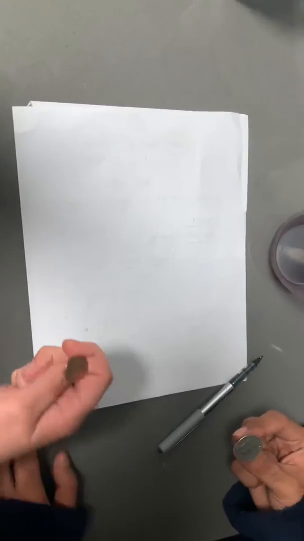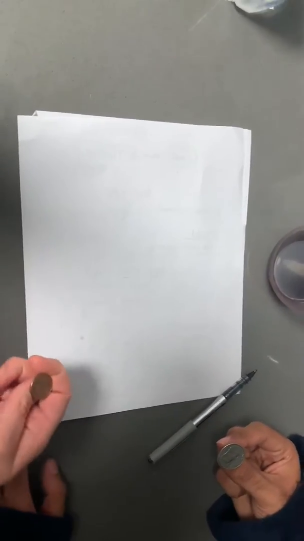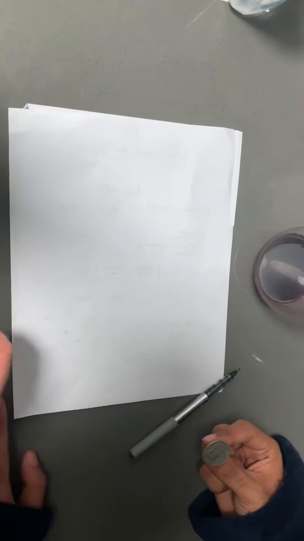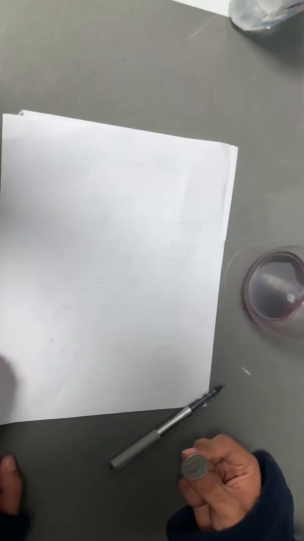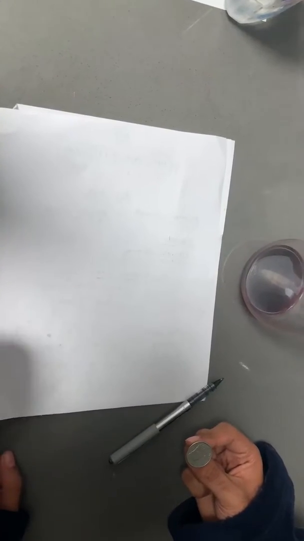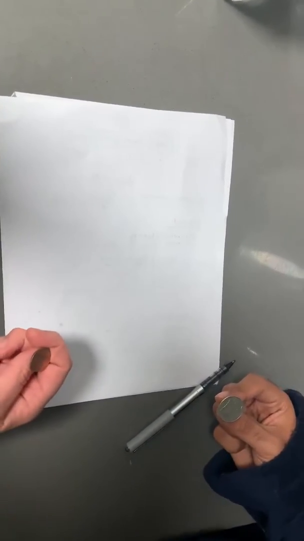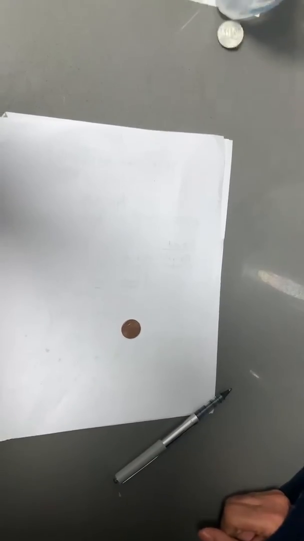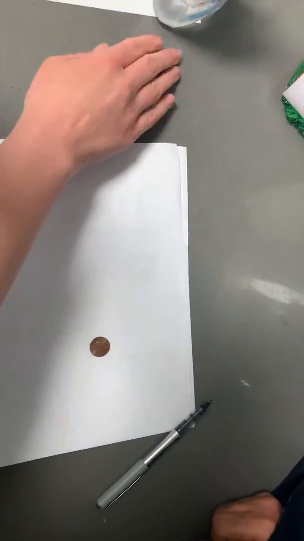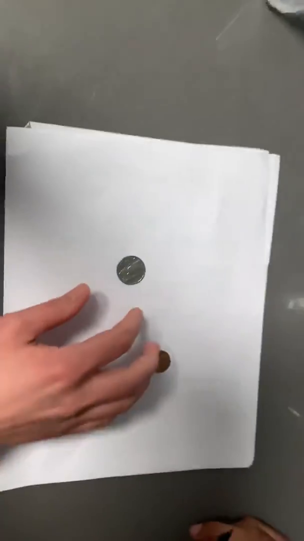Drew and I are both going to flip a coin at the same time. And we're going to use this example to give you a better understanding of the strategy set and the first fundamental counting principle. So we're going to flip the coin. And here the outcome is tails, tails.